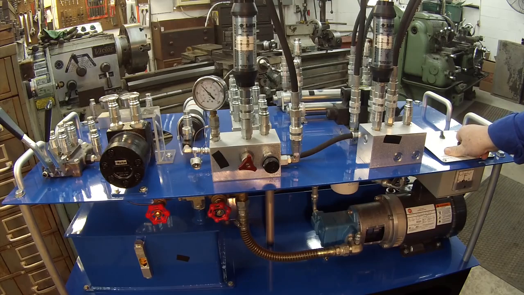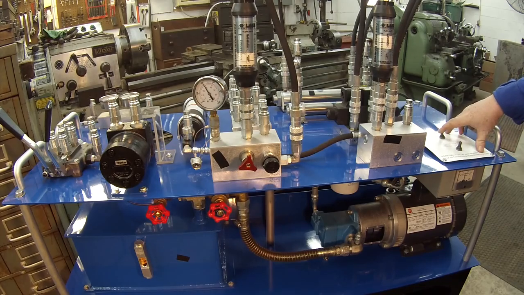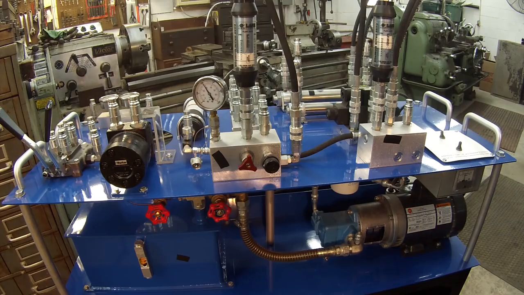So one thing I want to demonstrate to you is pumps don't pump pressure, okay? That's a common thing that people don't really understand. They say my pump's not pumping enough pressure. So what I want to do is go over that real quickly and show you how that works.